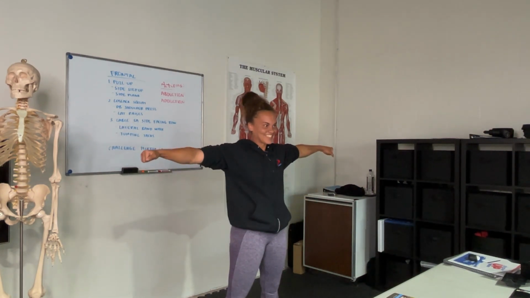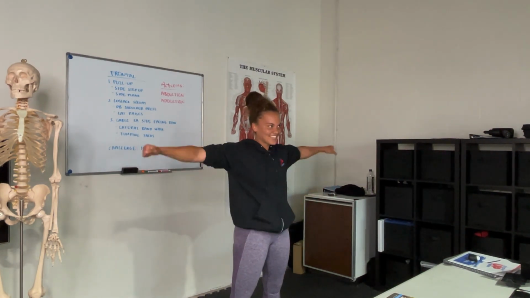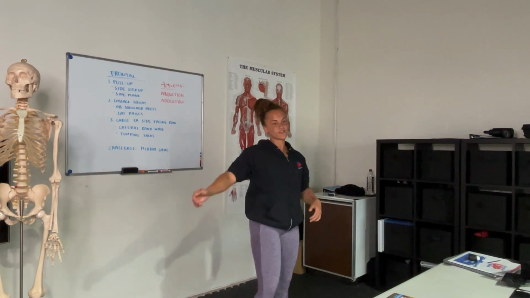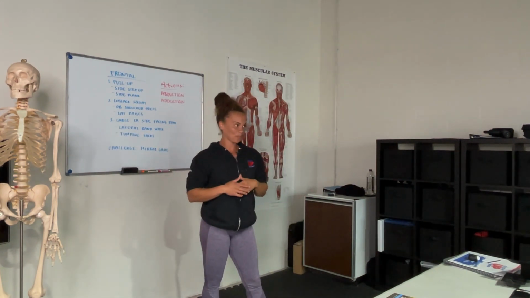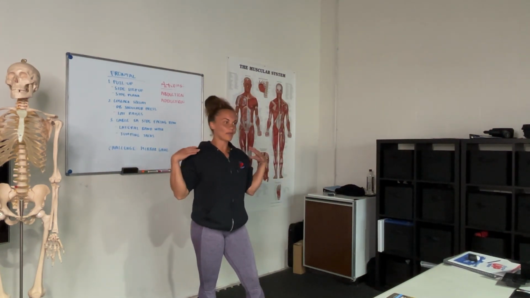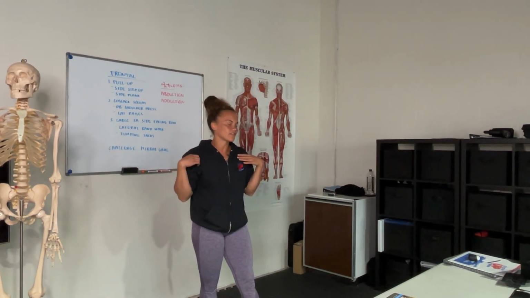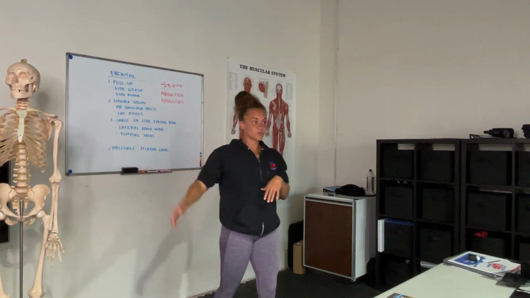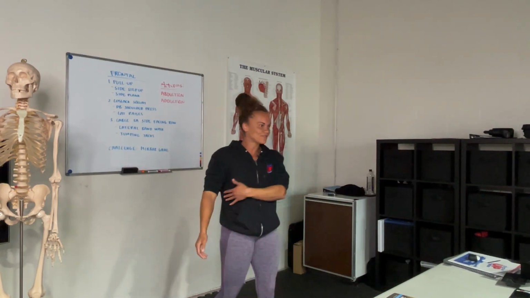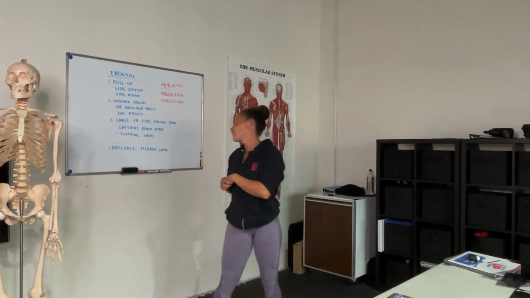What's that action? Good, abduction. What muscles do you think we're working out here? Good, what part? Medial, yeah, sometimes we'll call it lateral. You'll also see the supraspinatus, about 15 degrees or so, helping with that.